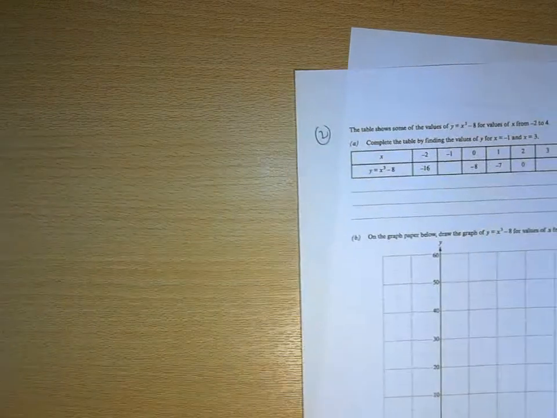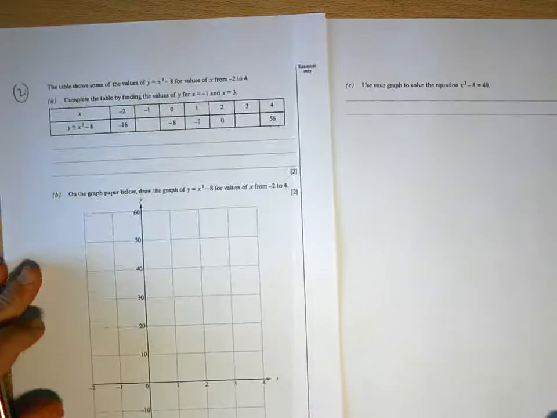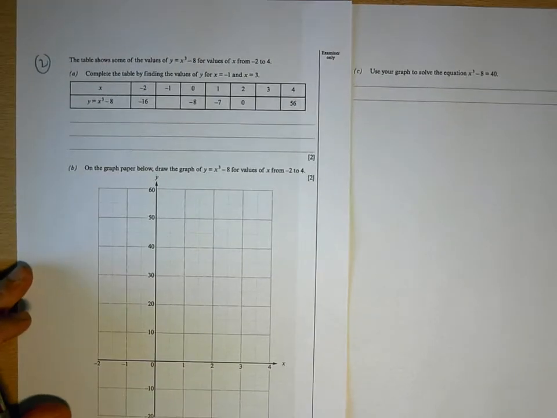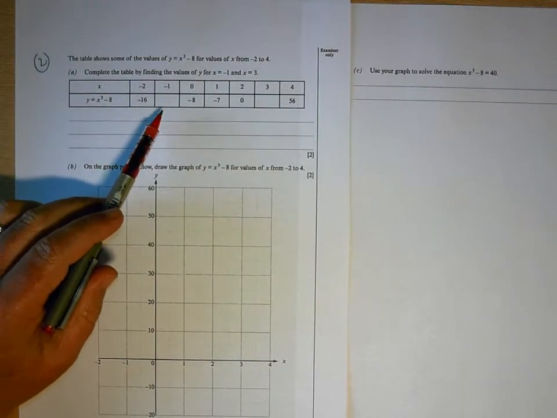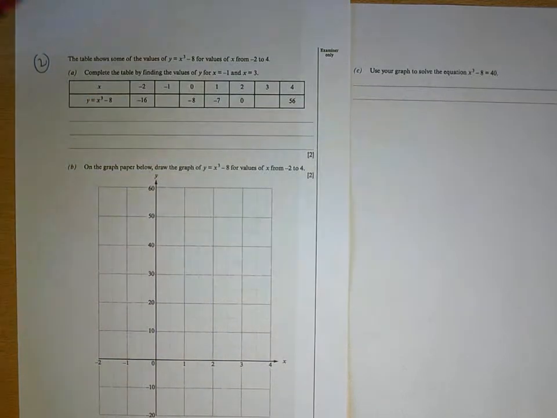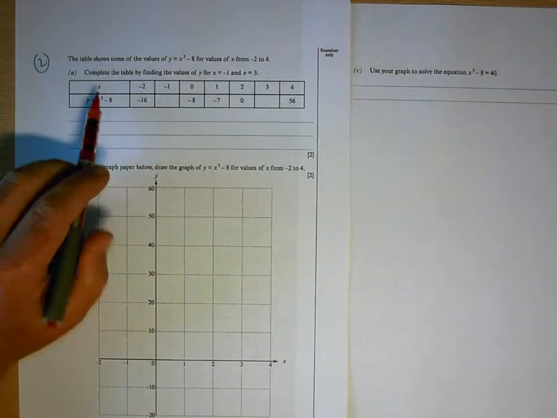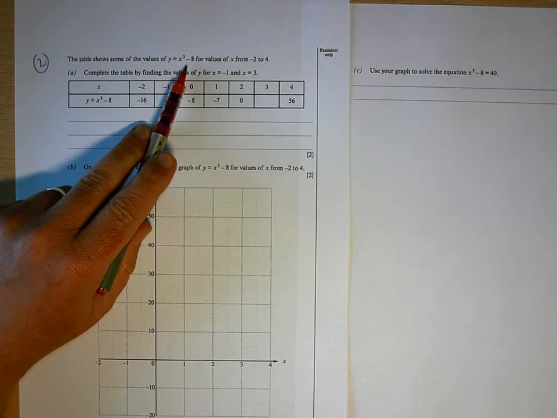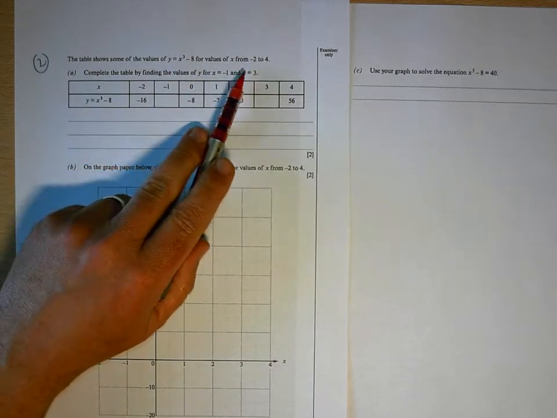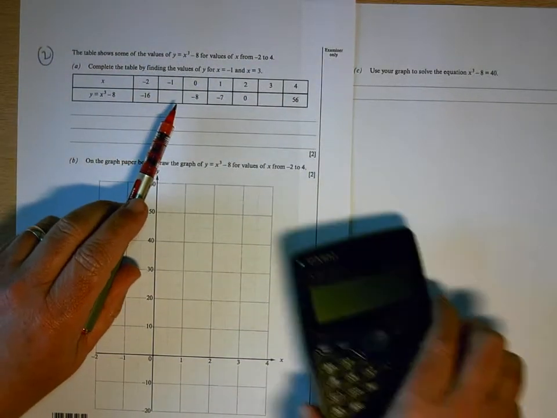And the second one of those that I managed to find, with this one you've got a bit more work to do before you start plotting. This will be on a calculator paper, and it's telling you here that it's plotted some of the values for y equals x cubed take 8, values of x from -2 to 4. But there's some that we've got to fill in.